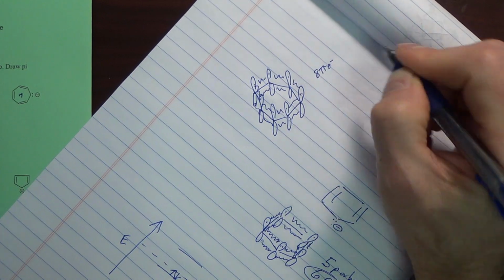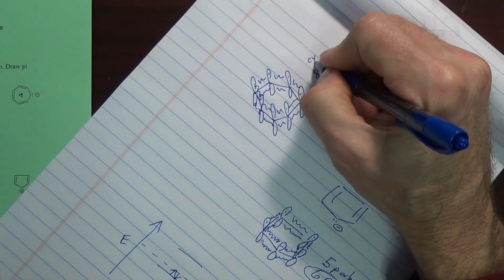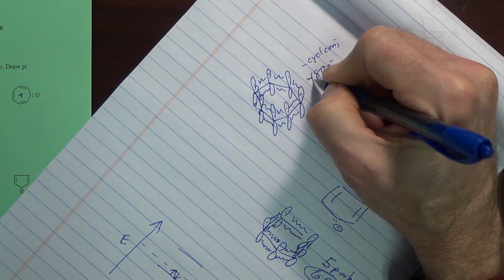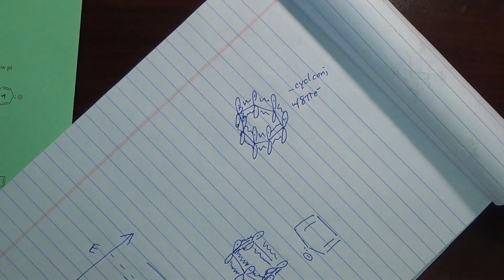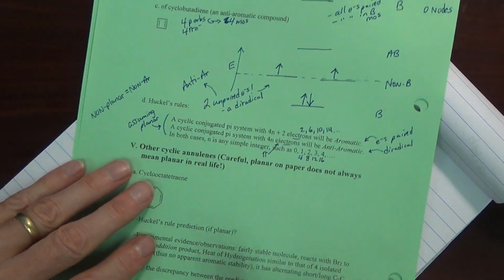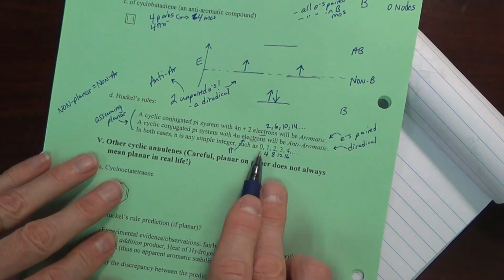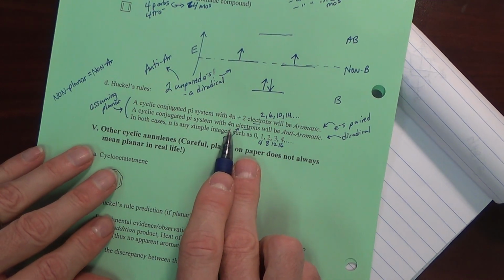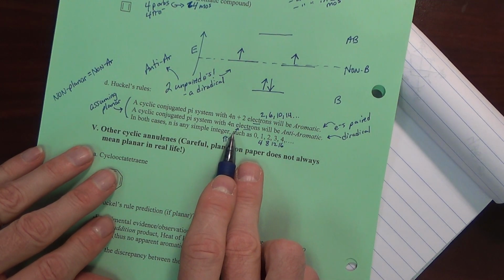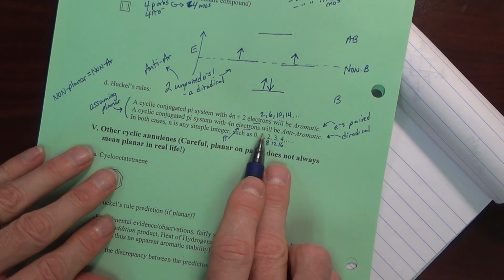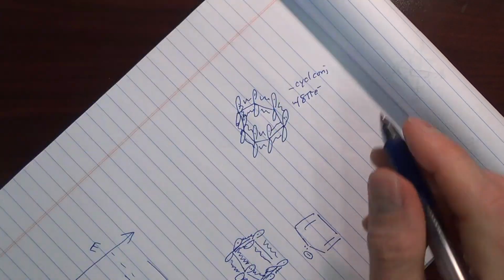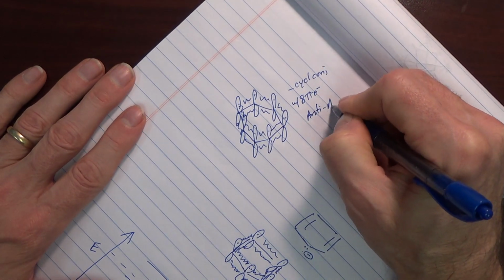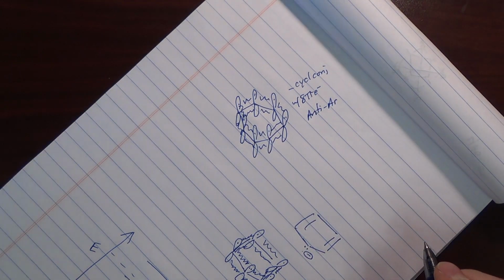8 pi electrons. Okay. Cyclic conjugated with 8 pi electrons. And Huckel's rule tells us that a cyclic conjugated pi system with 4, 8, 12, or 16, that is a 4n multiple, 8 is a 4n number, should be anti-aromatic. Okay? And not aromatic.